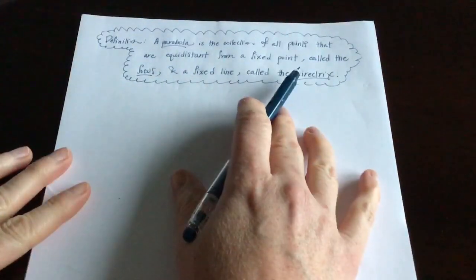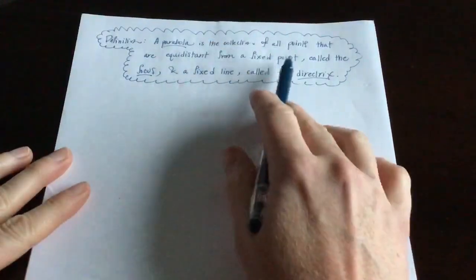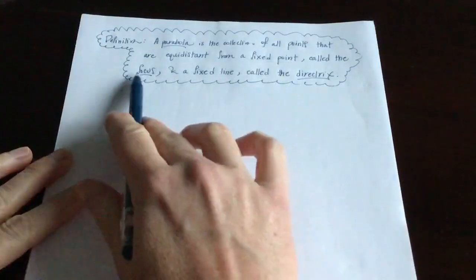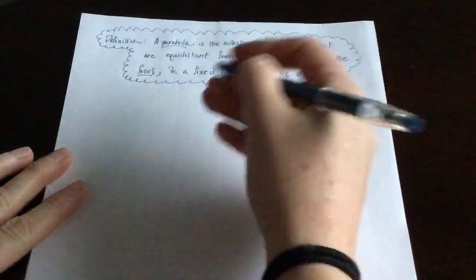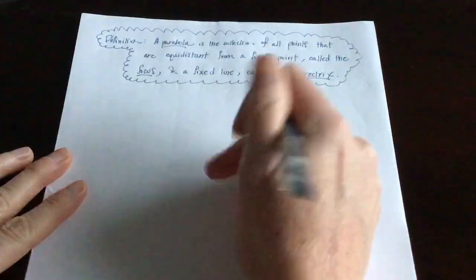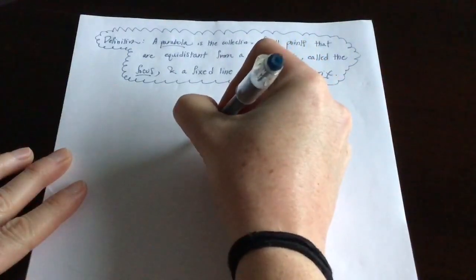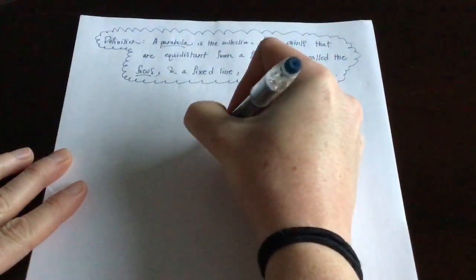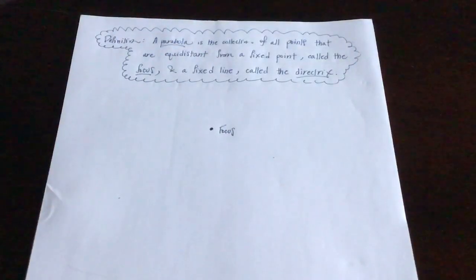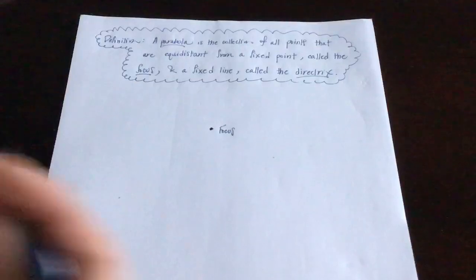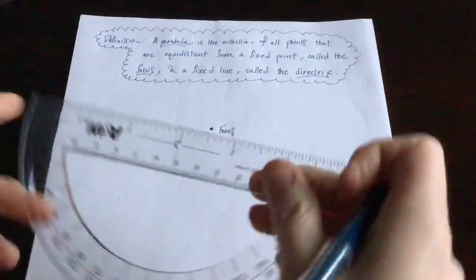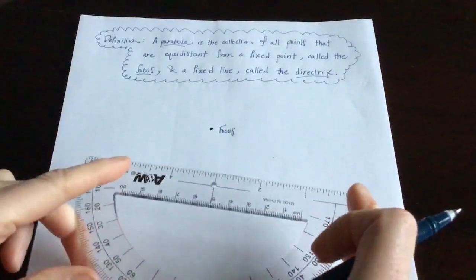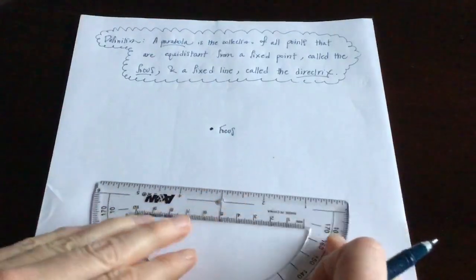And to do that, you actually would start with the fixed point called the focus. Let's see, you can follow my lead with spacing. So I'm going to put a focus here. So it's just a fixed point. So I will say focus, you will live here. And then you can also draw the directrix, a fixed line. Now, where you draw the directrix is going to affect which way your parabola opens.